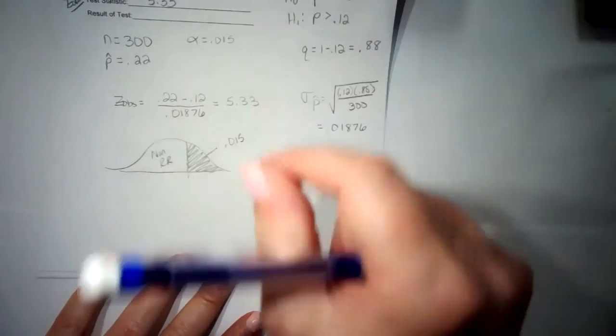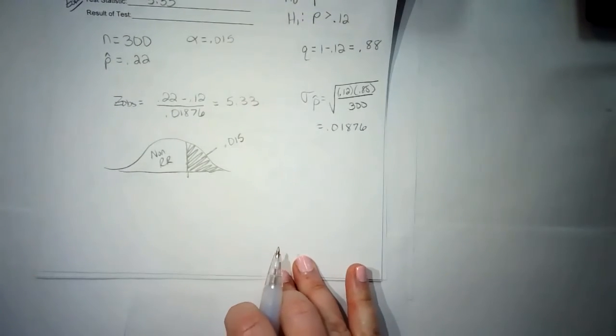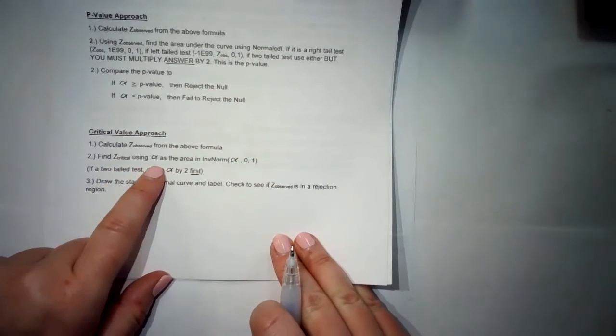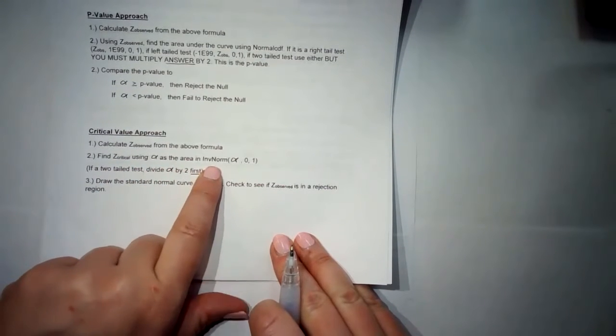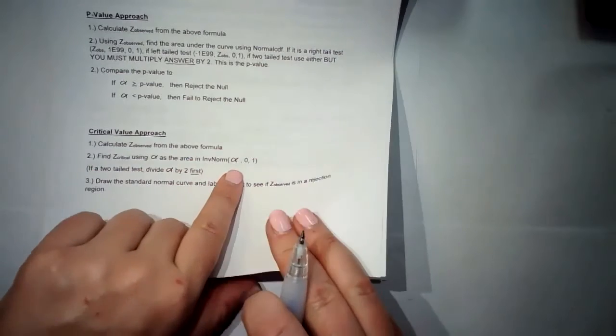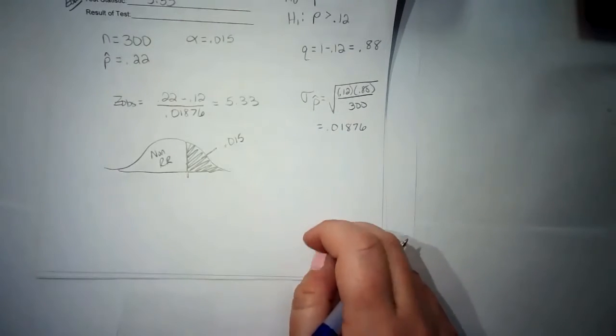All right, let's find that critical value then. Okay. So to find Z critical, we're going to use alpha as our area and inverse norm. We do not have a two-tailed test, so we don't have to worry about this. We're going to do inverse norm.